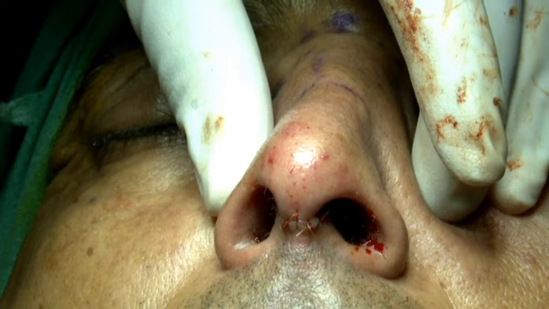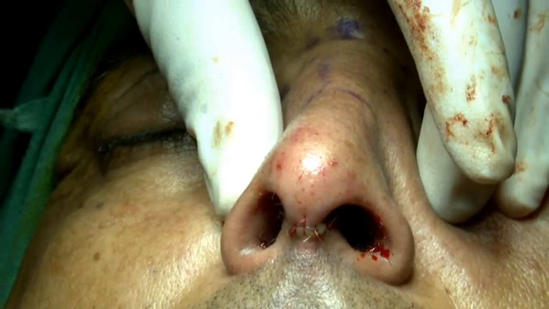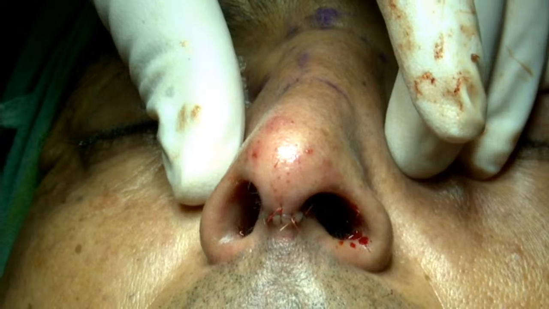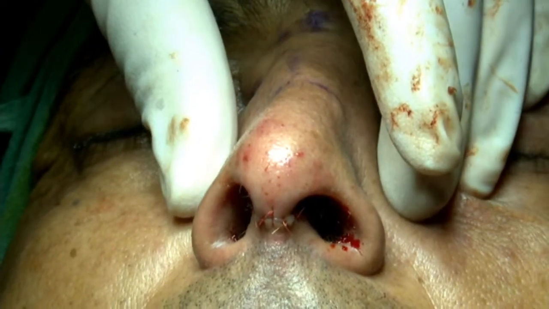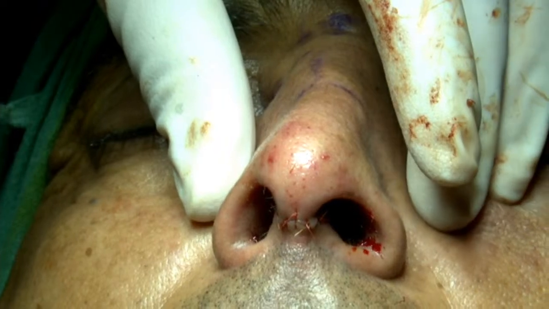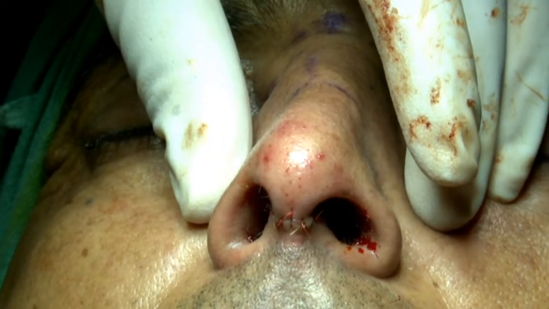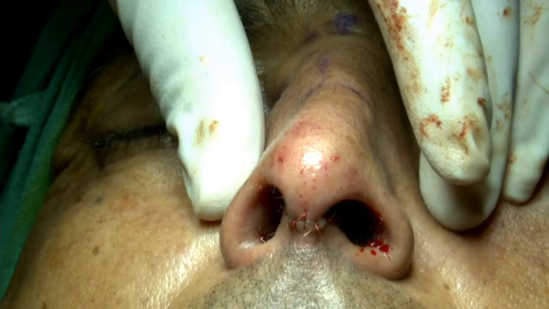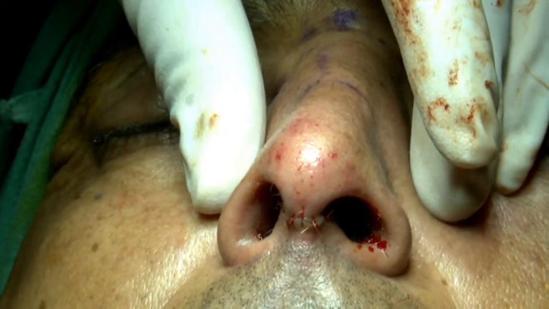The problem is in the crooked nose or another patient that has a tip deformity. In that case, we change the inner framework. So in that case, they are a little bit difficult. In the bump excision, that is the issue.